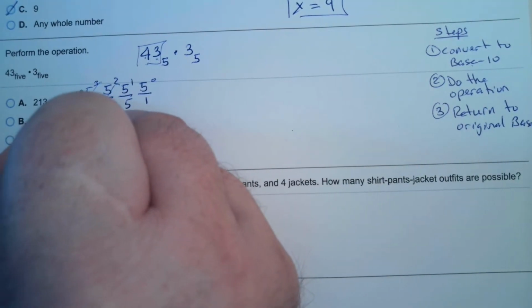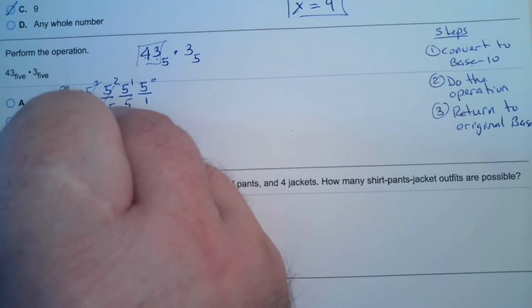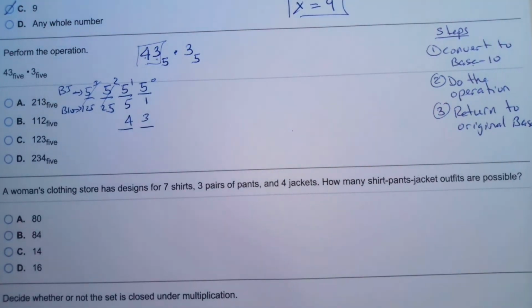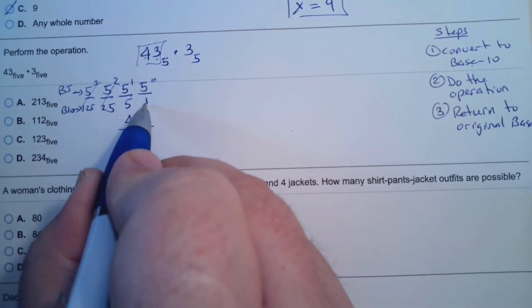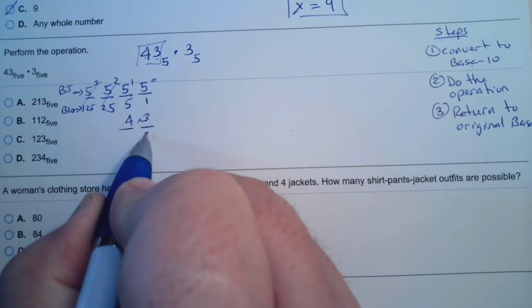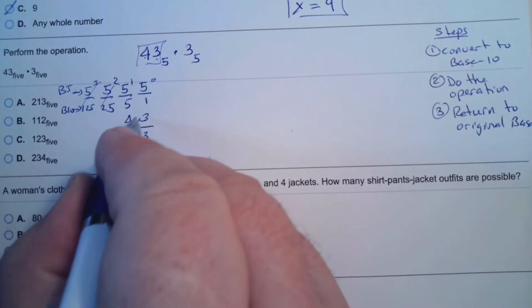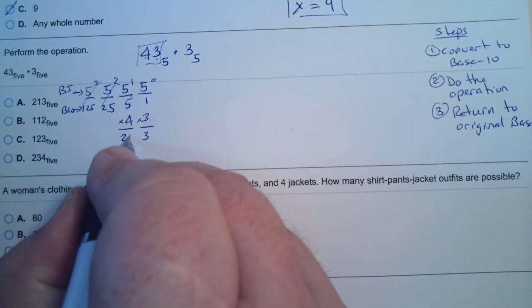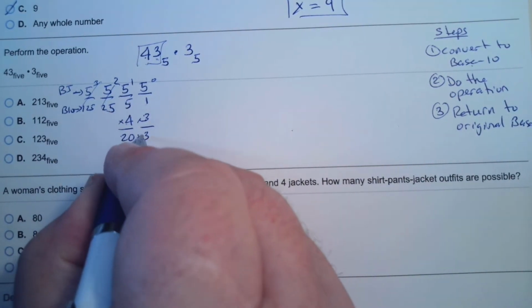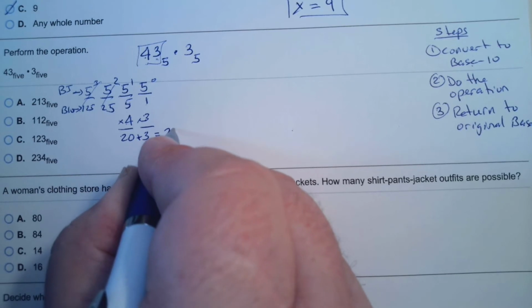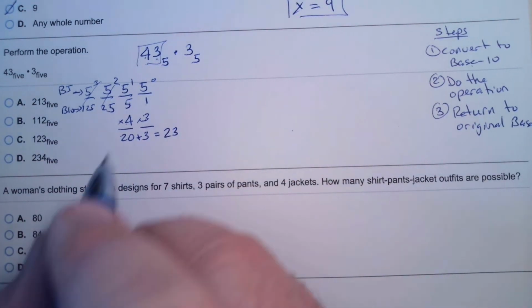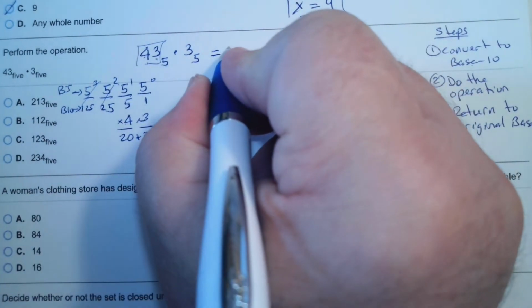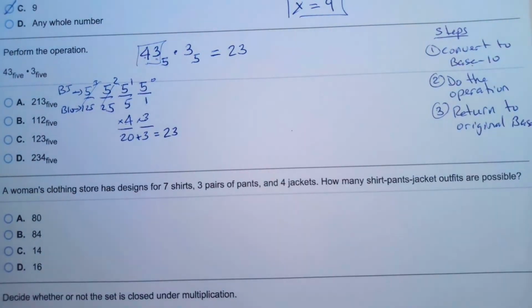This is the base 5. These are the equivalent base 10. We need 3 of these, so 3 times 1 is 3. 4 times 5, we need 5 of those, so 4 times 5 is 20. Add those together, we get 23. So 43 in base 5 is 23 in base 10.